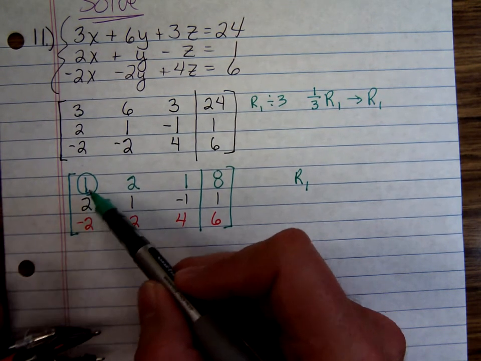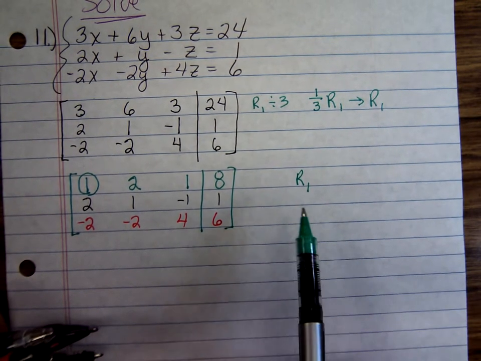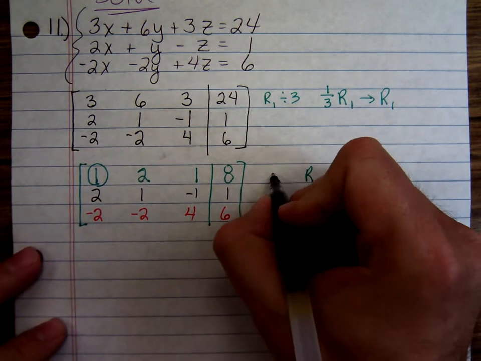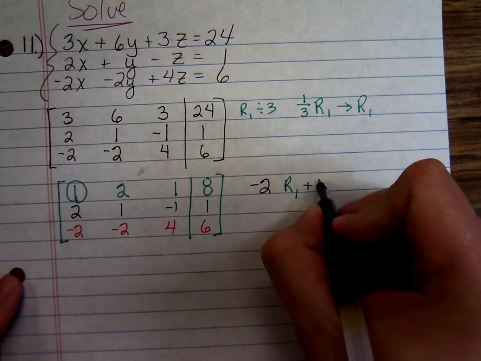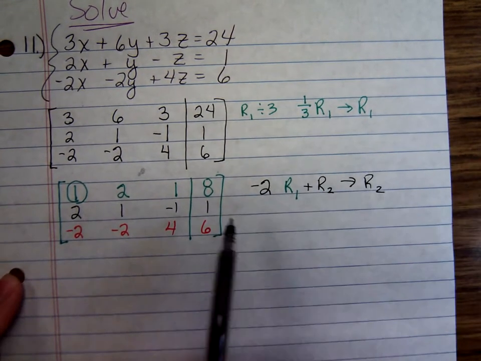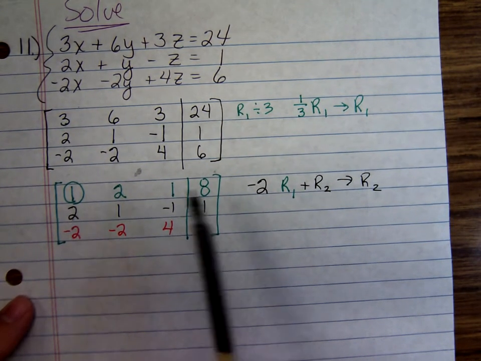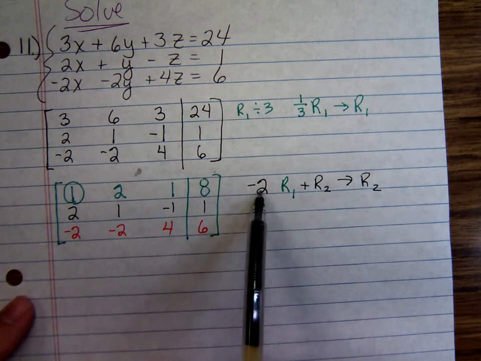I can multiply row 1 by any number I want. Negative 2. You change the signs in order to get zeros. I want a 0 right here, so change its sign. Multiply row 1, the one that has that leading 1, by negative 2.